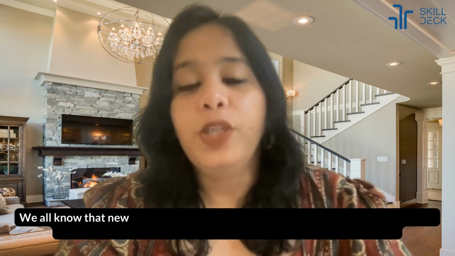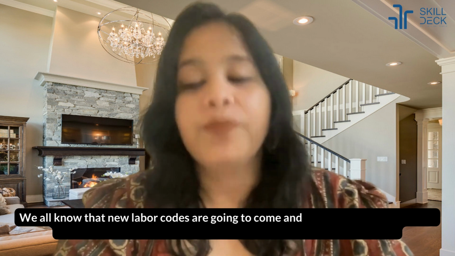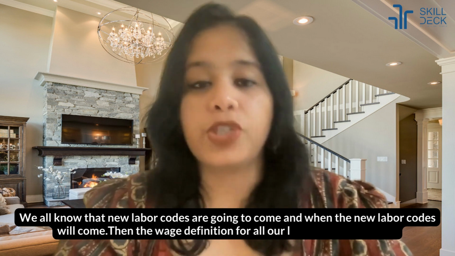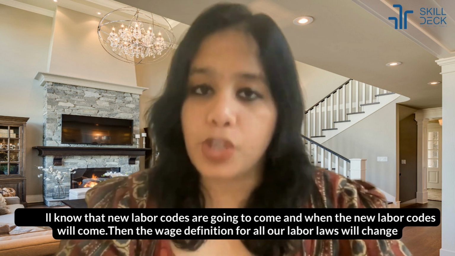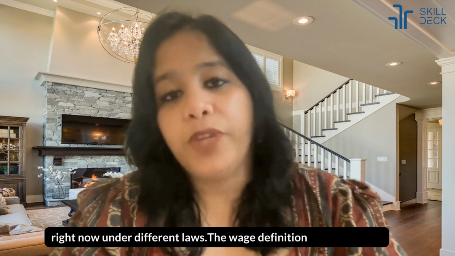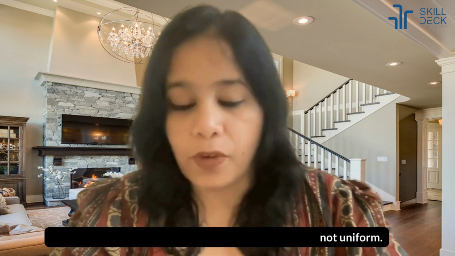We all know that new labor codes are going to come, and when the new labor codes come, the wage definition for all our labor laws will change. Right now, under different laws, the wage definition is not uniform.